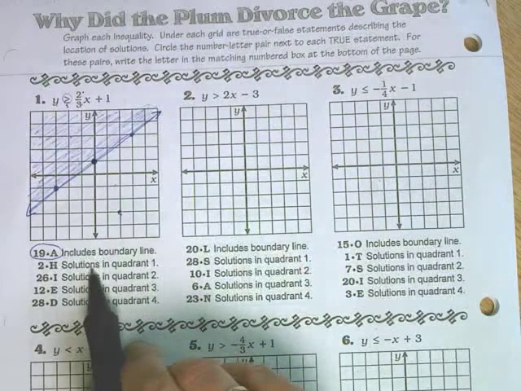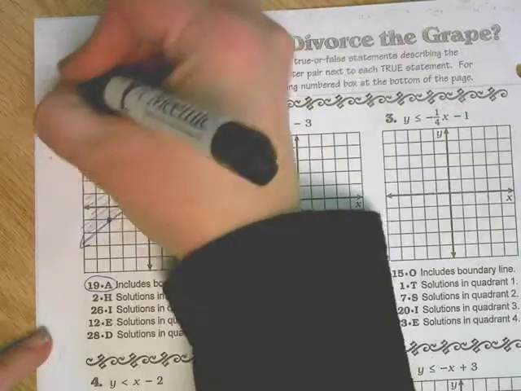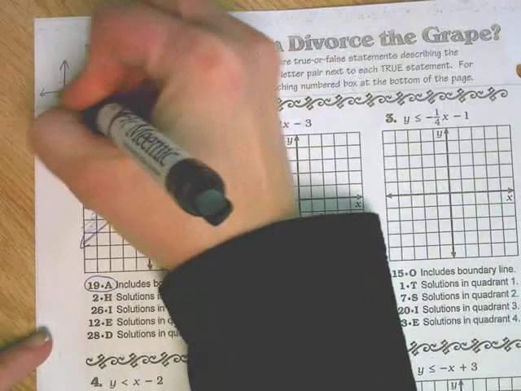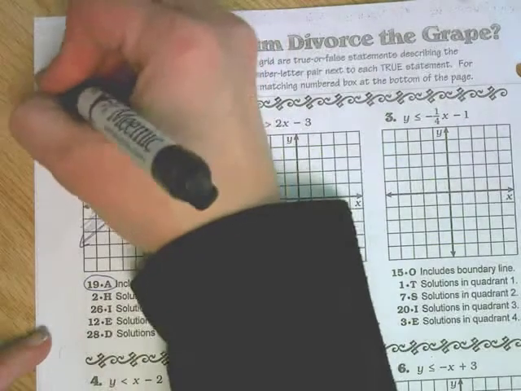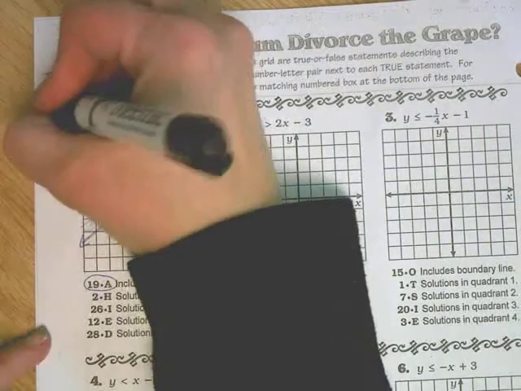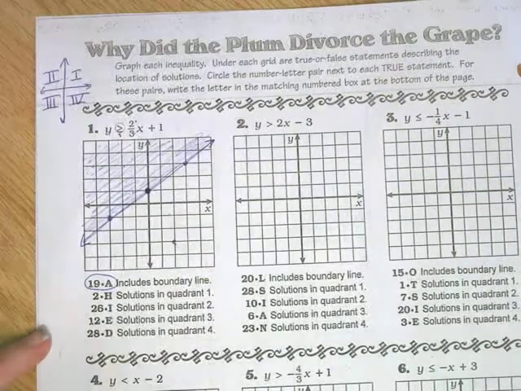Are there solutions in quadrant 1? Do you guys remember your quadrants? Might need to label this up here. Quadrant 1 is up here with Roman numerals. Then it goes left, counterclockwise: 2, 3, and then 4. So you need to know your quadrants.